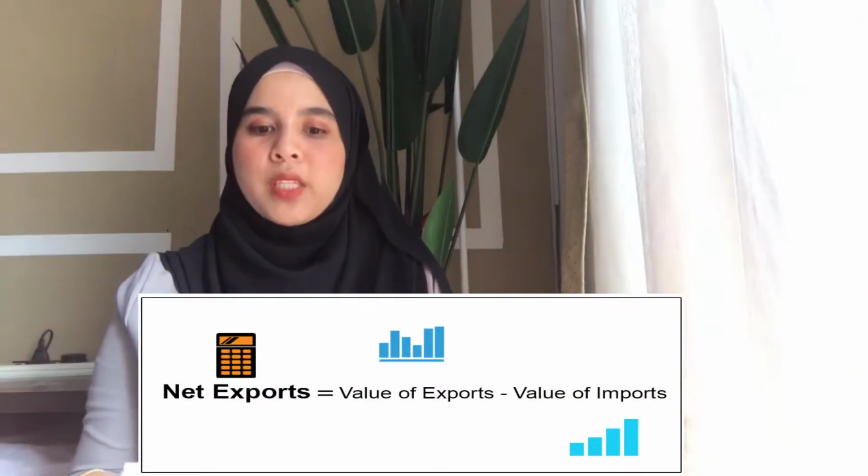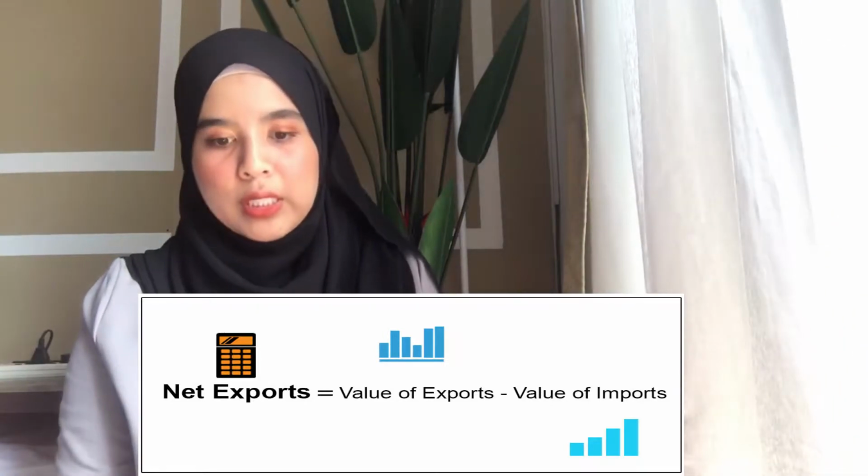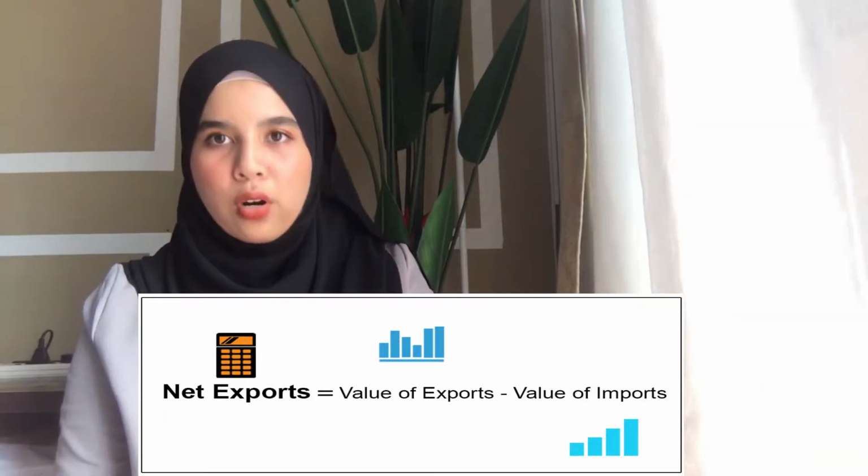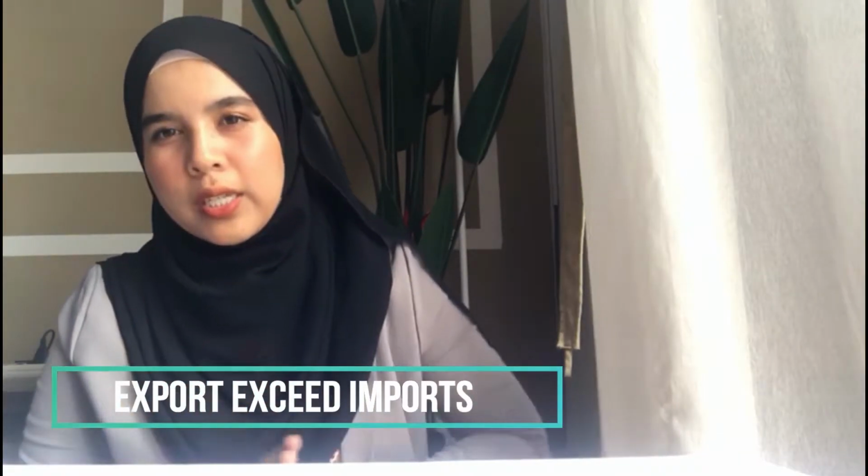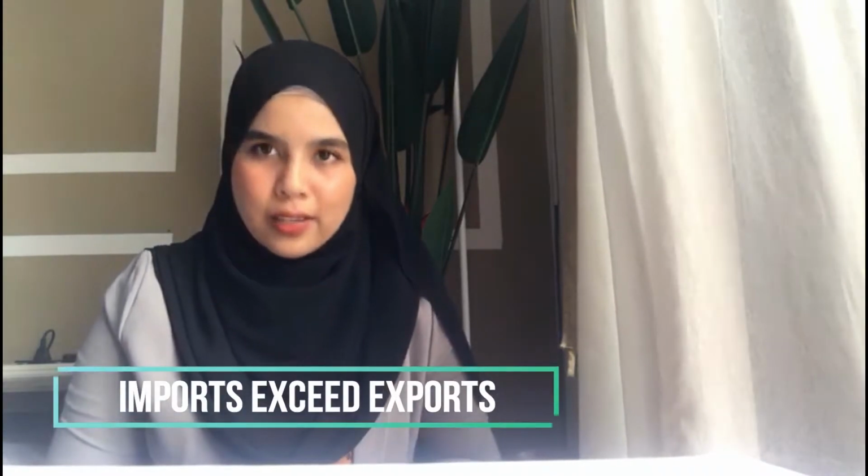So the foreign sector involves two exchange flows, which are import and also export. Import and export can be combined into a single concept called net export, which refers to the value of total export minus the value of total import. Net export shows the foreign trade or exchange flow of goods between countries. If the value of net export is positive, it means the export exceeds import. But if the value of net export is negative, the import exceeds export.